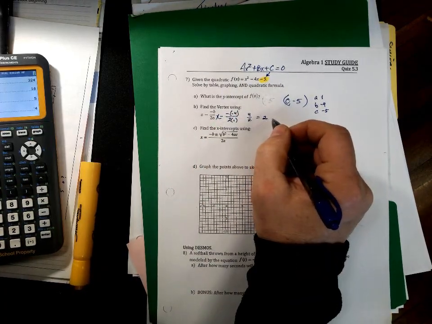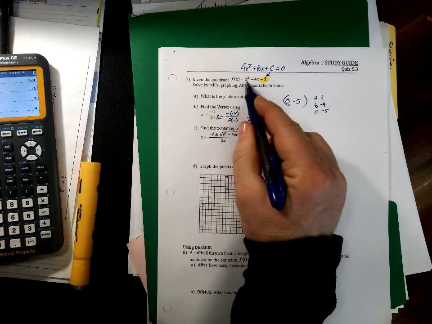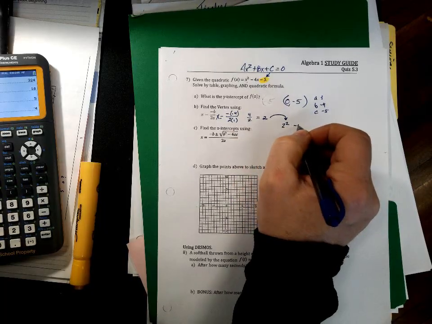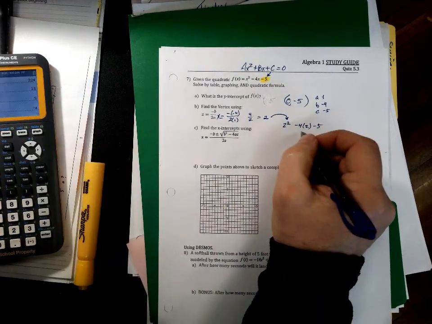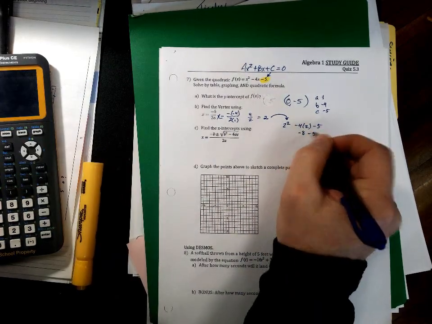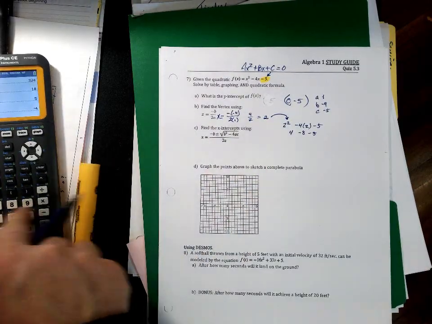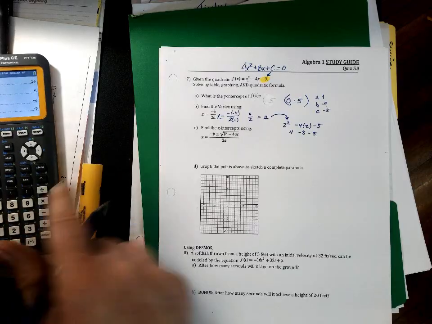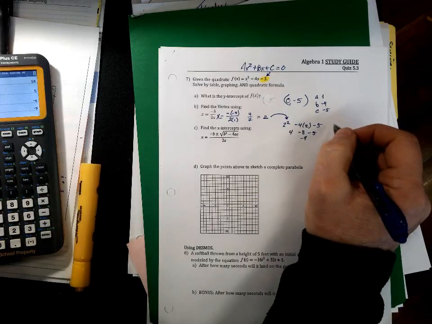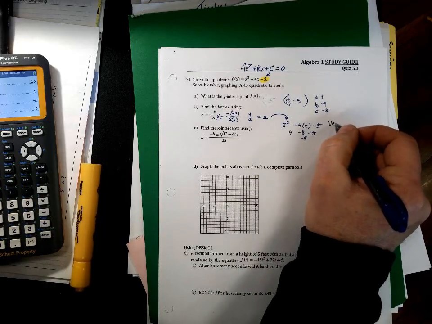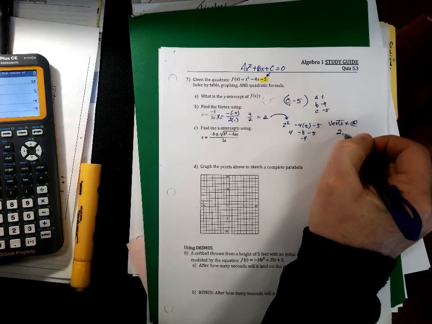To find the y value, we've got to now plug that back into the equation. So for x, 2 squared minus 4 times 2 minus 5. That's negative 9. So the vertex is at (2, -9).